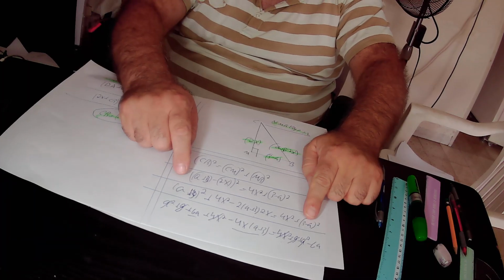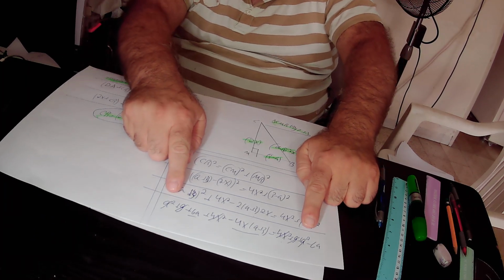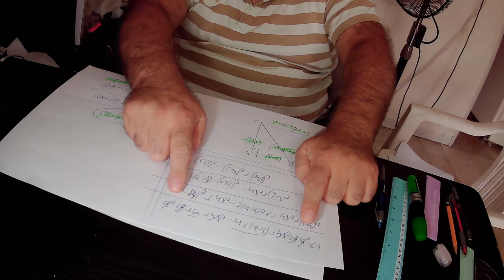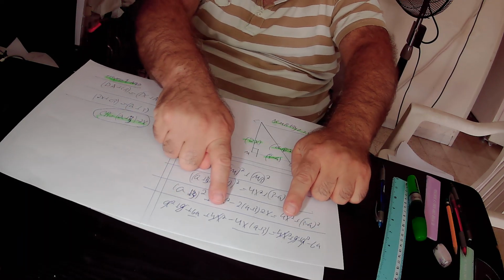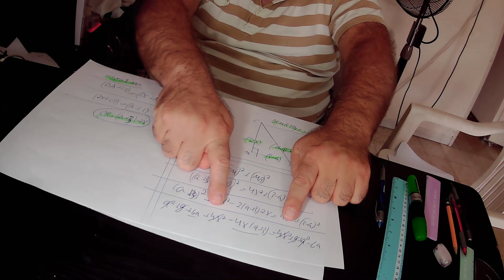We have a squared on both sides of this equation, so a squared will get cancelled. We have 9 on both sides of this equation, so 9 also will get cancelled, and we have 4x squared on both sides of this equation, so 4x squared also will get cancelled.